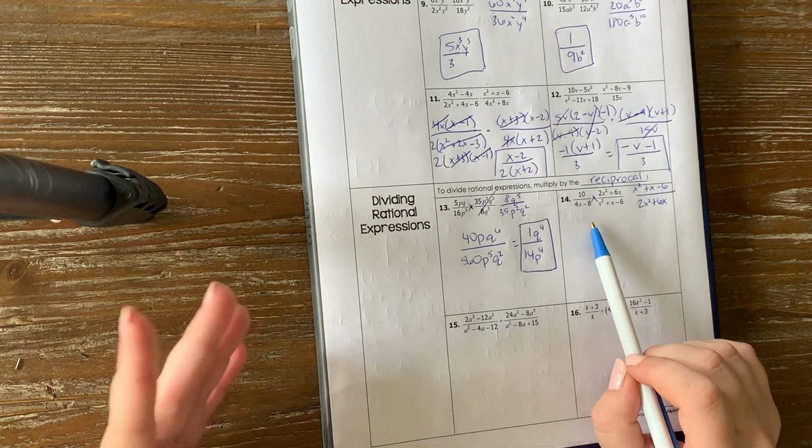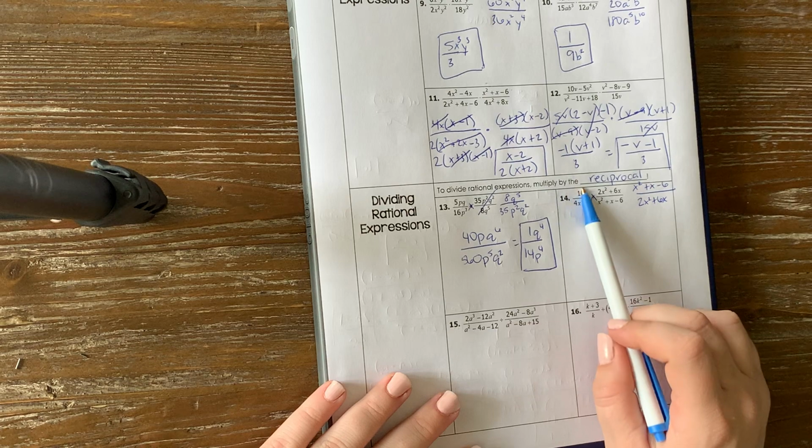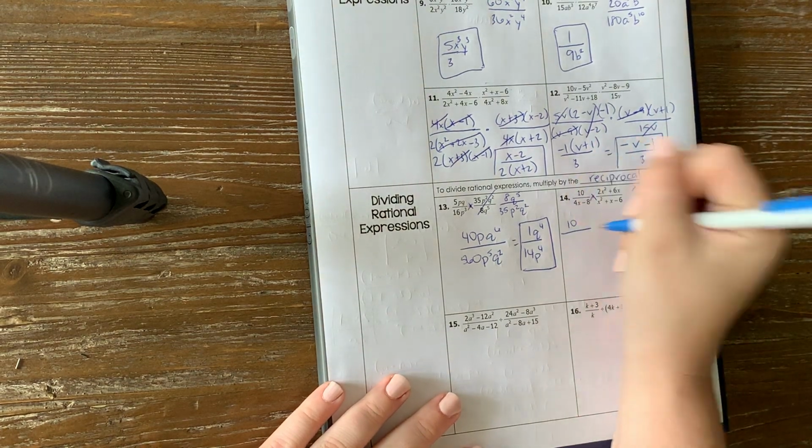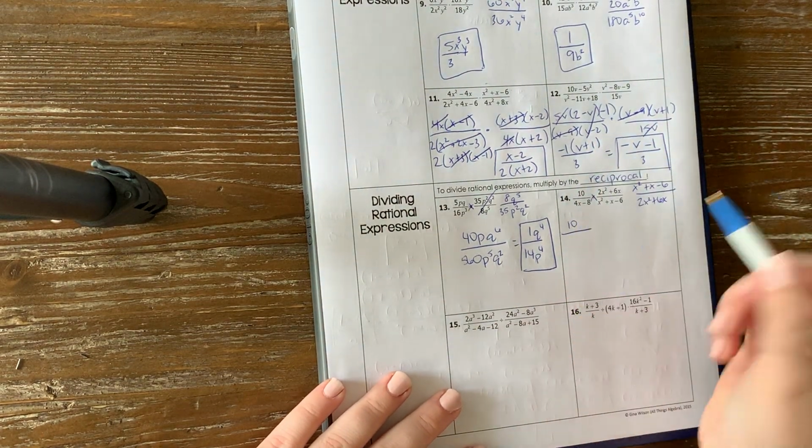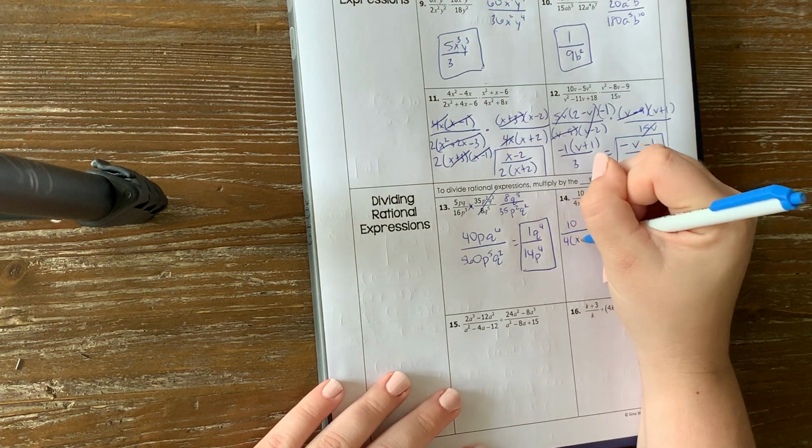Okay, so then from there, we want to simplify this. We're going to factor out what we can. Okay, out of the numerator on this one, we can't do anything with that, so we just leave it as 10. In the denominator, we can factor a 4 out of everything, so that leaves us with x minus 2.